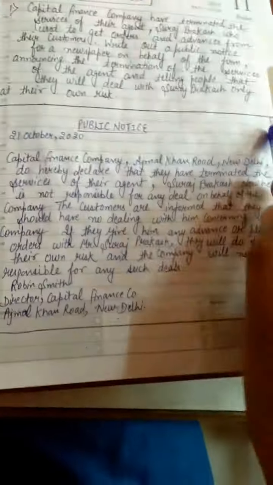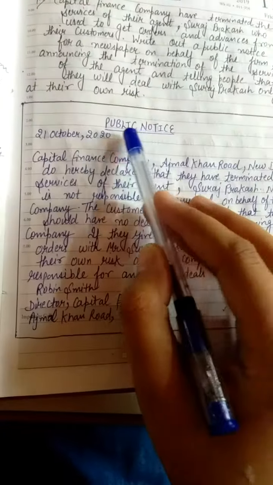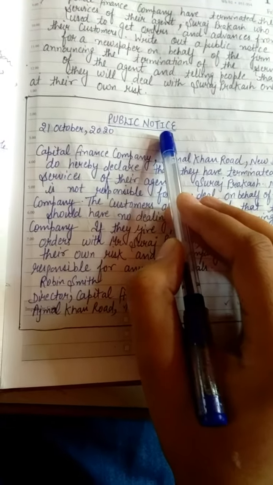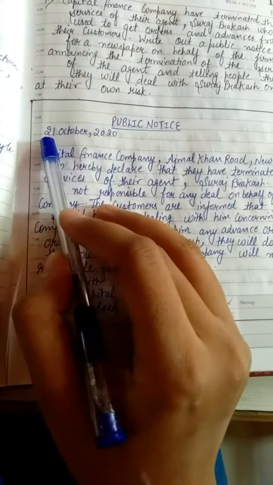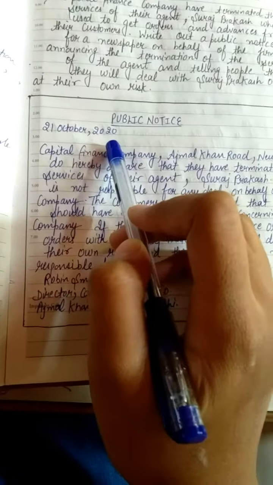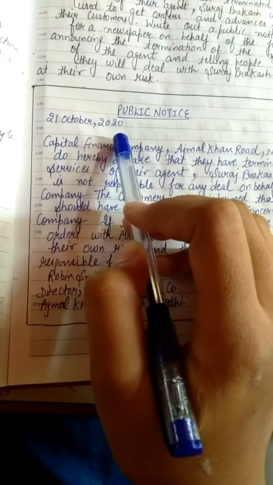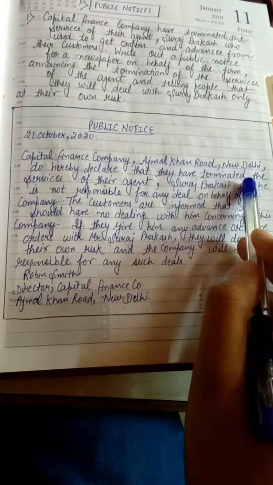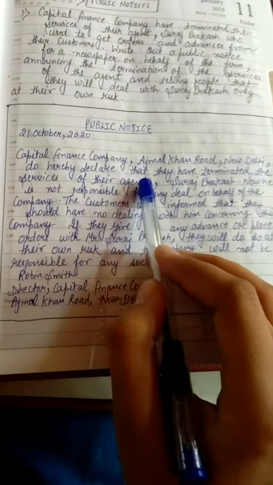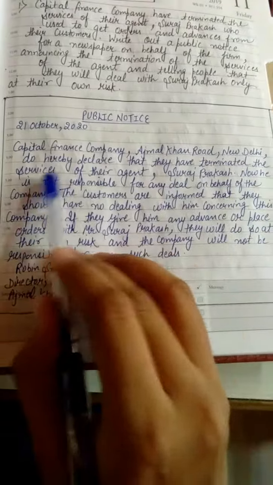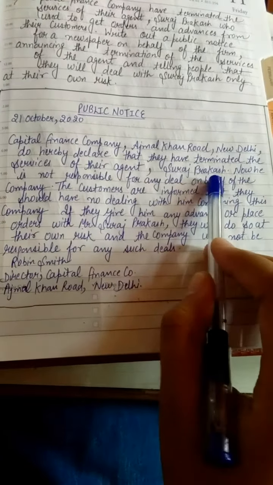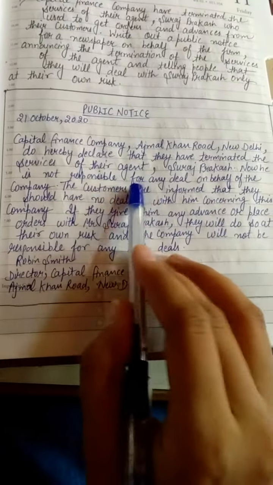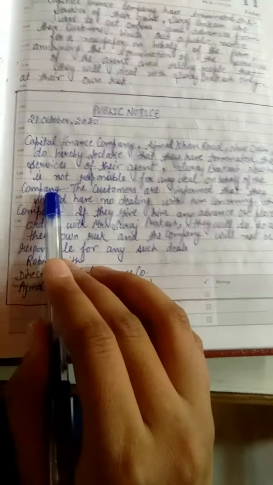So you can make a box and then you can write public notice in capital letters. After that you can also mention the date, that is 21 October 2020. Capital Finance Company, Ajmal Khan Road, New Delhi, do hereby declare that they have terminated the services of their agent Suraj Prakash. Now, he is not responsible for any deal on behalf of the company.